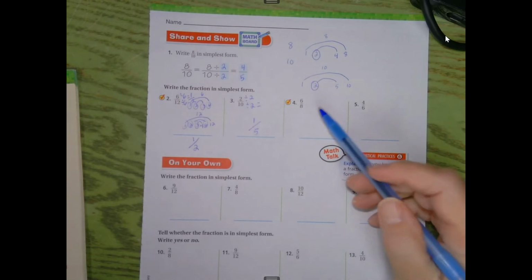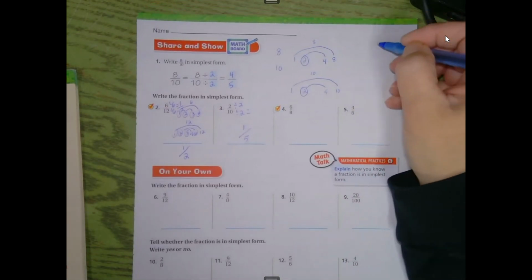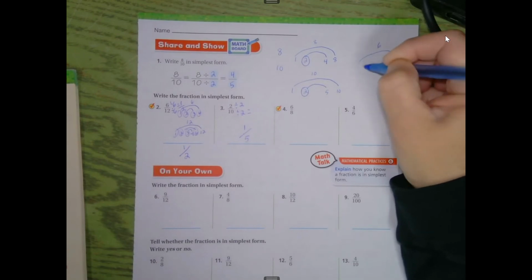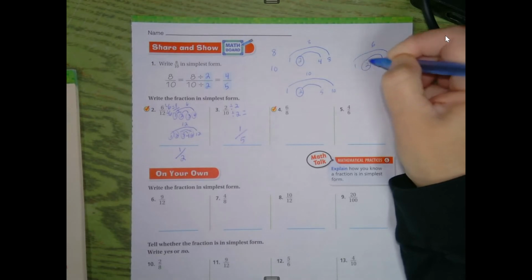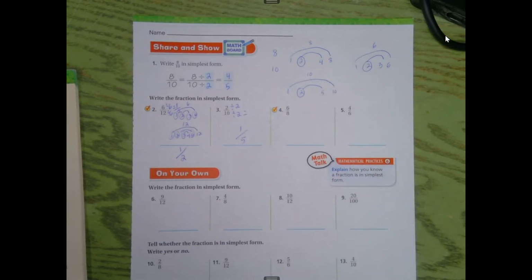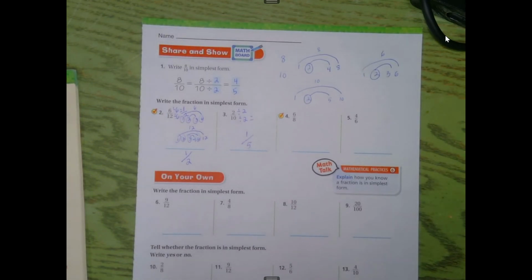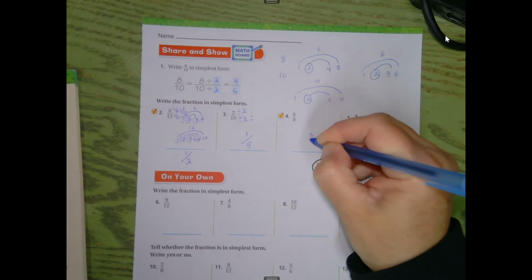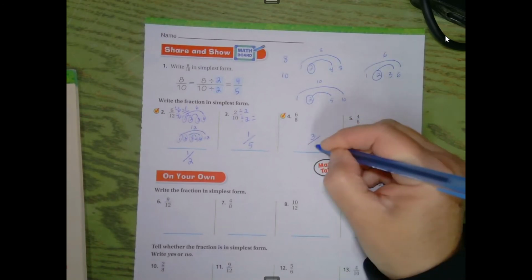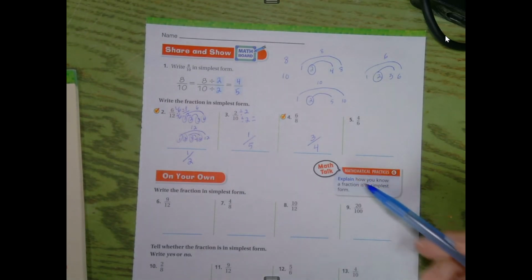Okay, let's see what 6 and 8 have in common. Here we did our 8s. Let's do 6. 1 and 6, 2 and 3. They both have 2 in common, so I'm going to divide both the numerator and the denominator by 2. 6 divided by 2 is 3. 8 divided by 2 is 4. 3 is a prime number, so I know I'm as low as I can go.